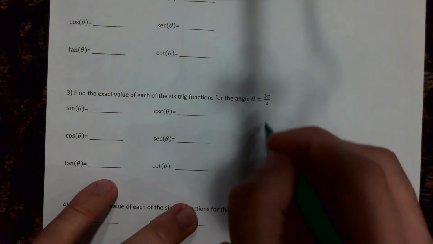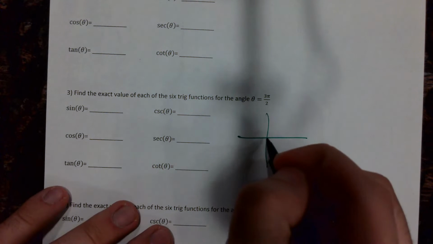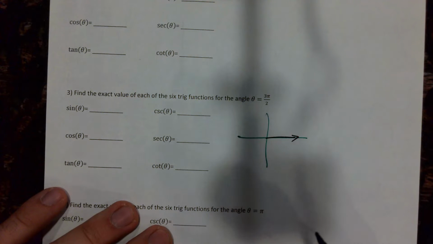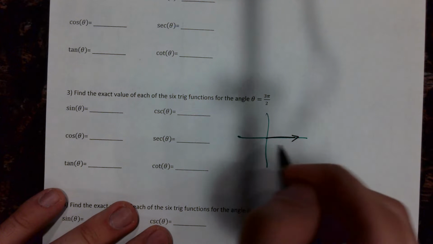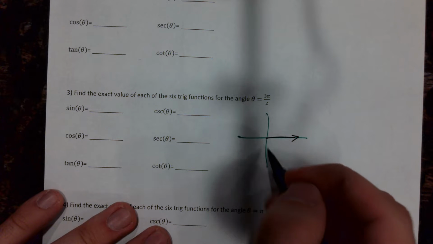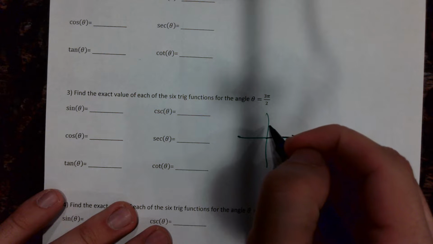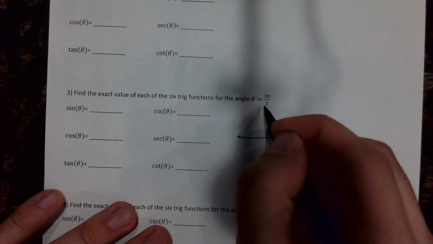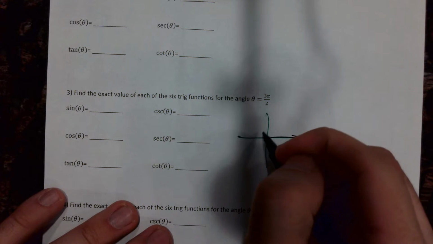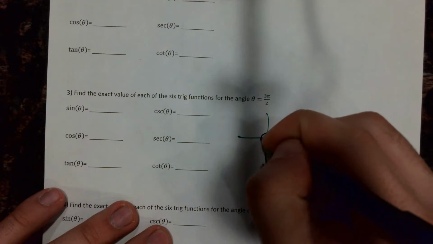So here's my axes. My initial side is always on the positive x-axis. And then we go up 90 degrees, but it's also pi over 2 radians. So this would be positive pi over 2. We're also going to go in this direction because it's a positive angle. So pi over 2, pi, 3 pi over 2. So it is this angle here.